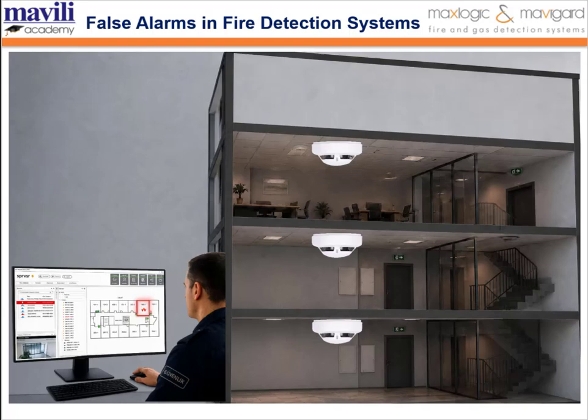So in this webinar, we will technically address the most common causes of false alarms in fire detection systems, and we will examine how these problems can be prevented and explore how correct product selection and proper design, correct installation, and also regular maintenance practices contribute to system reliability.